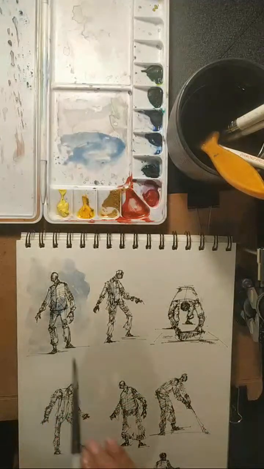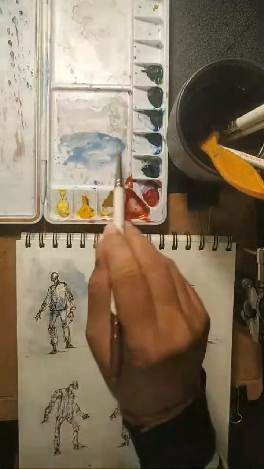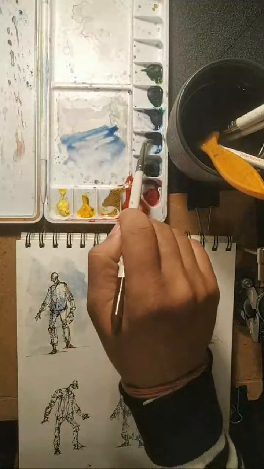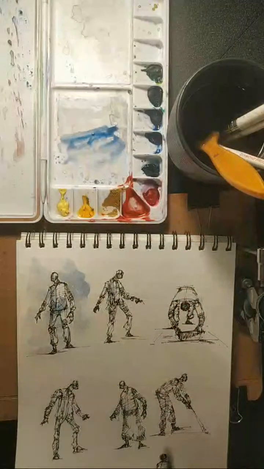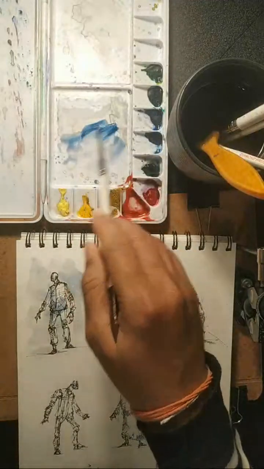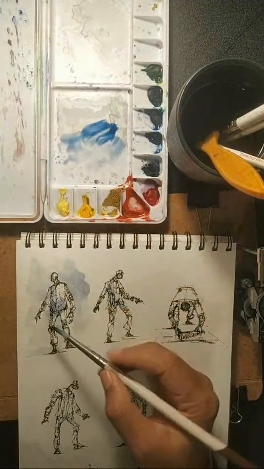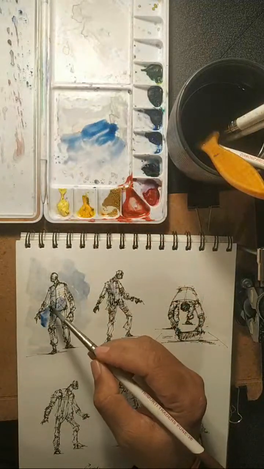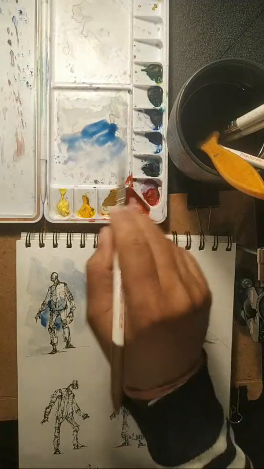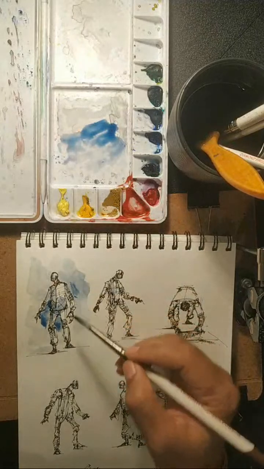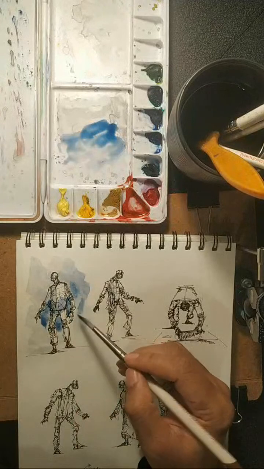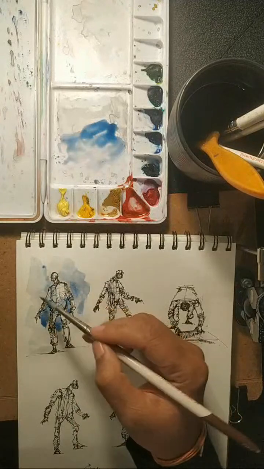For watercolor, you need to use handmade paper, but since this is our sketchbook, I'm using normal thick sketchbook paper. This is the watercolor which I'm using. It is artist watercolor, artist camel watercolor. But in the market now, a lot of imported watercolor is also available.